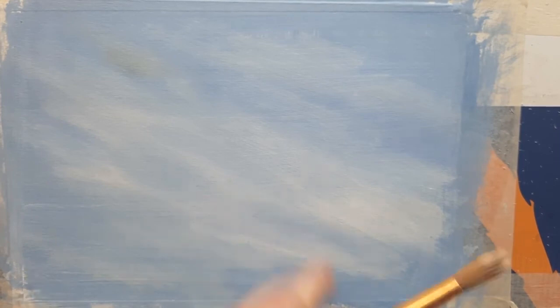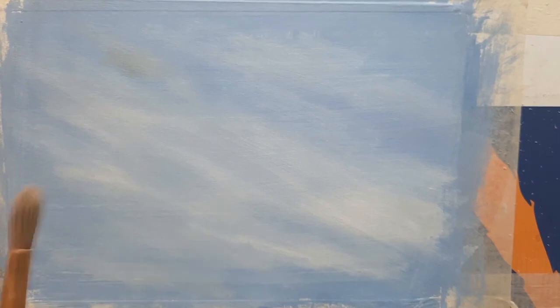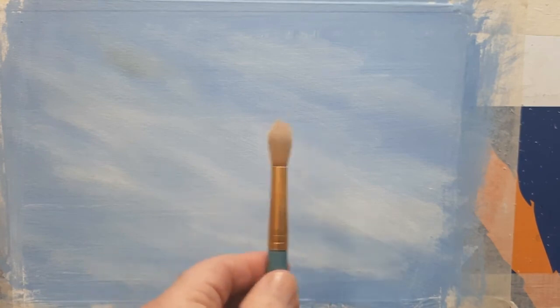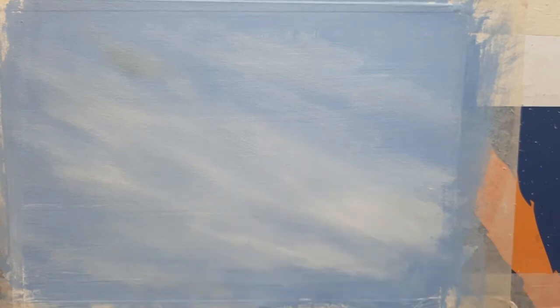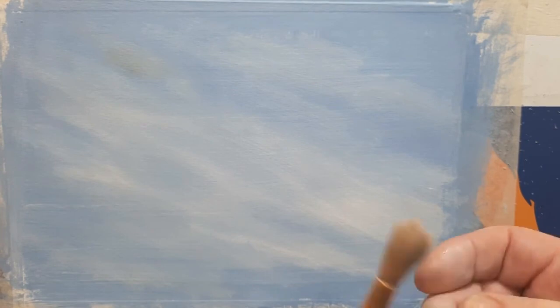I remember watching a video about Turner, the great painter, the great artist Turner, who was brilliant at skies and seascapes and all, as you know. And there was an interesting thing. They talked about a technique which he used, and not just him, but many people. And it was a little method of working the brush, and I don't know if I can do this or not, but I'm going to have a go anyway.